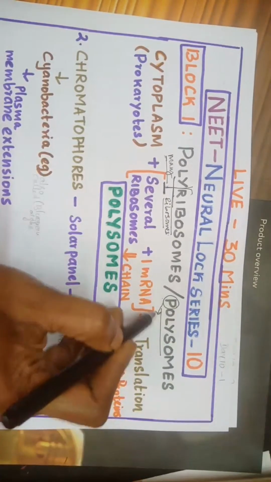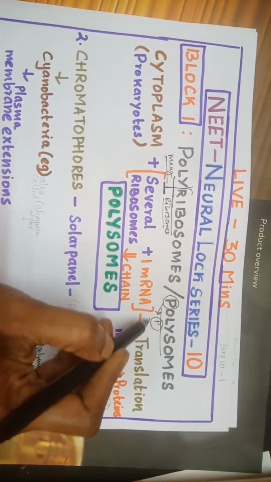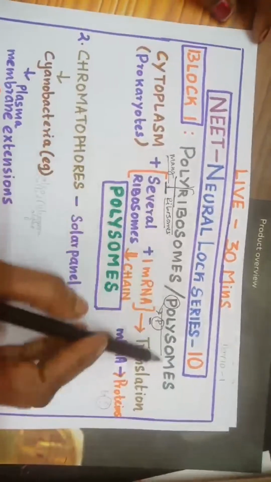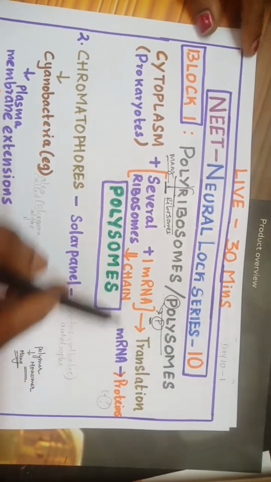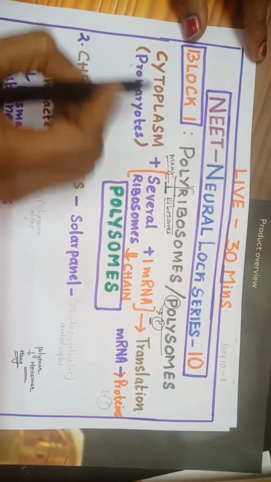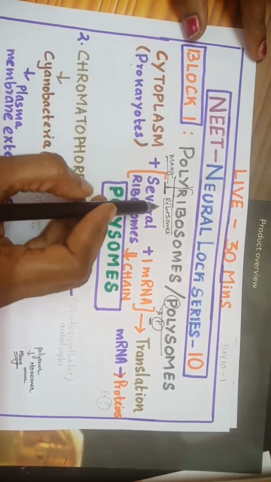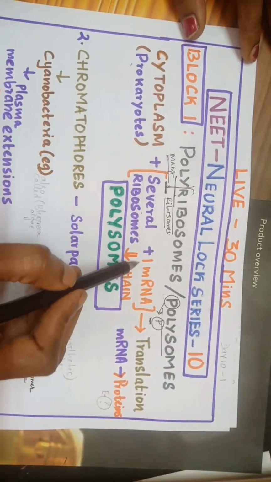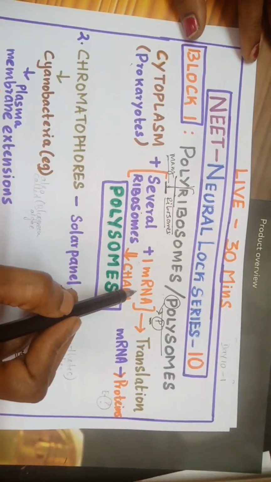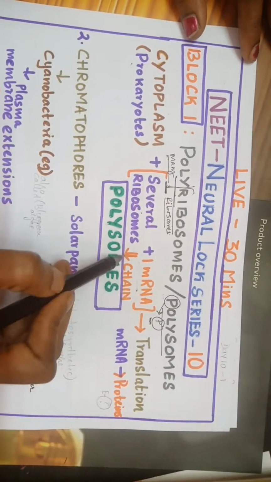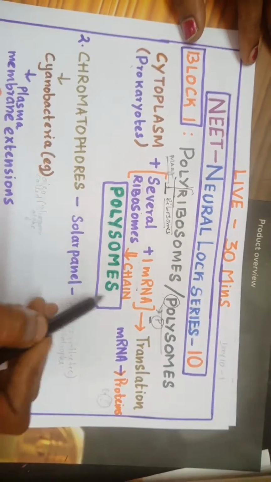P for P. It is seen in the prokaryotic cell. So polyribosomes or polysomes is the code word. They can ask you like this: they are present in the cytoplasm of the prokaryotes. What are those actually? There are many ribosomes in a single mRNA strand. I'll draw and show you now. In a single mRNA strand which forms a chain, you call it polysomes.